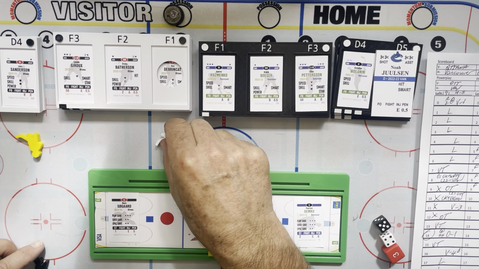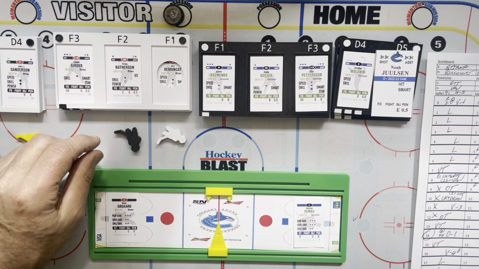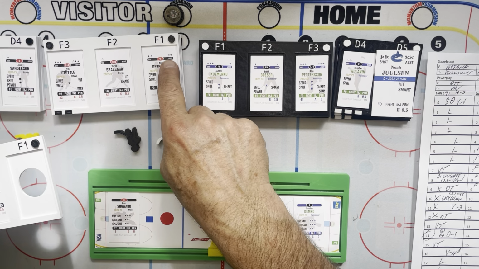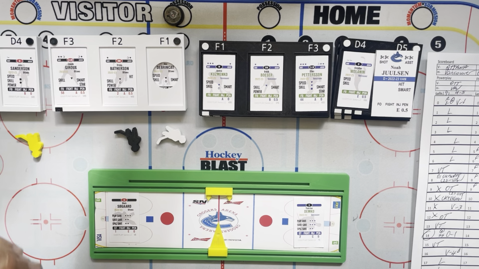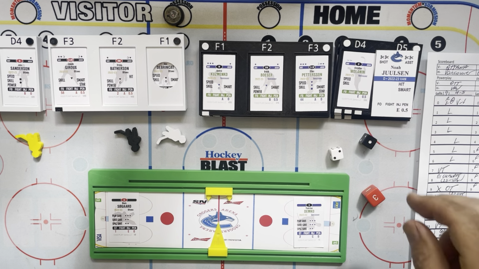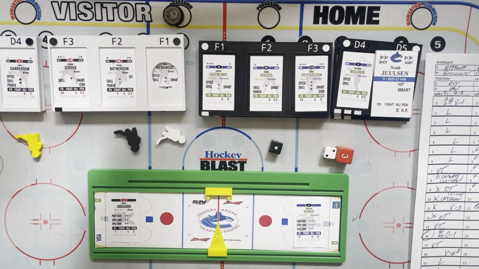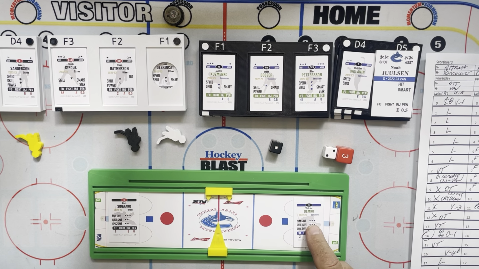4-1-2. So it's going to be Batherson is a 1, Sanderson is a 1, DeBrincat is a 1. So that's a 3-star shot for Ottawa. It is going to be in range, number 2, to circle it. Demko makes the save.